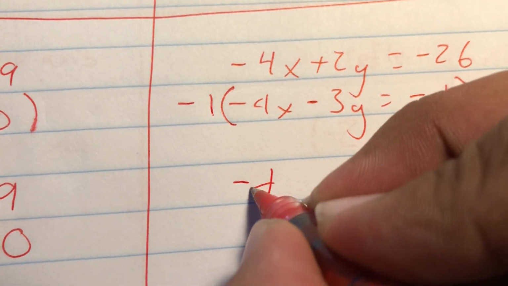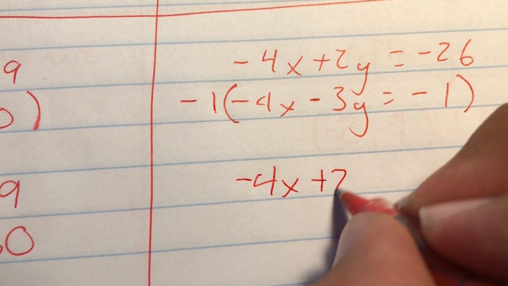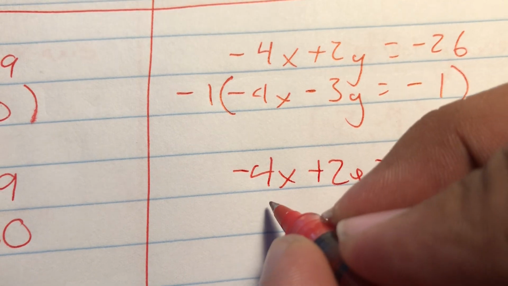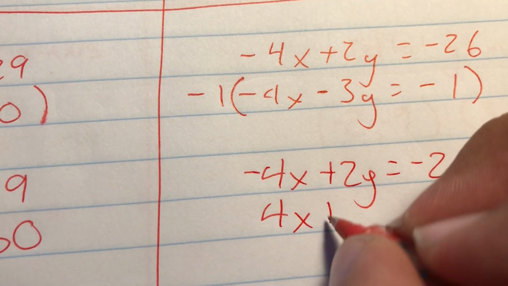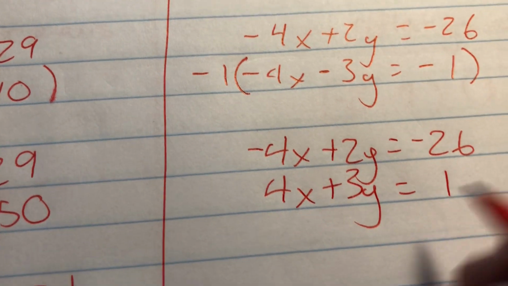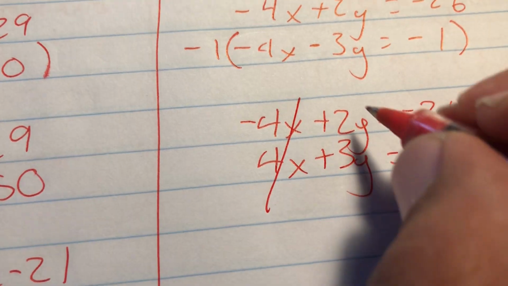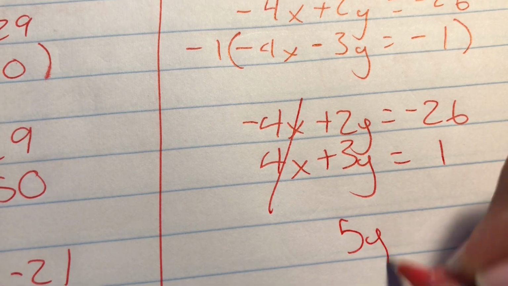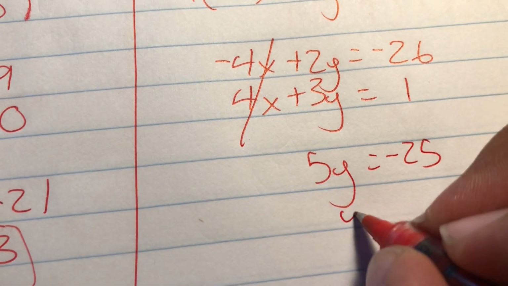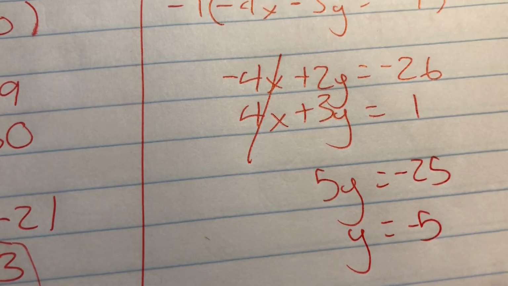So the top is going to stay exactly the same, because again, I'm not doing anything to that. And the bottom is going to become 4x plus 3y equals 1. So this is going to cancel. This is going to become 5y. And this is going to become negative 25. So y equals negative 5 in this problem.